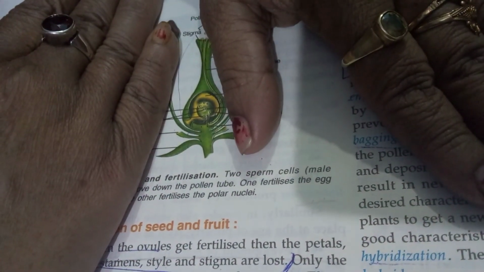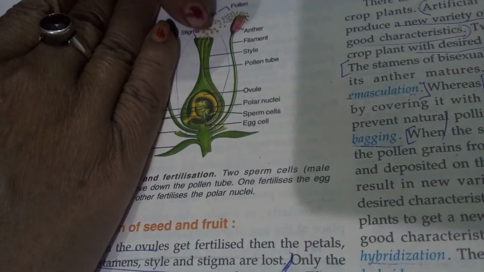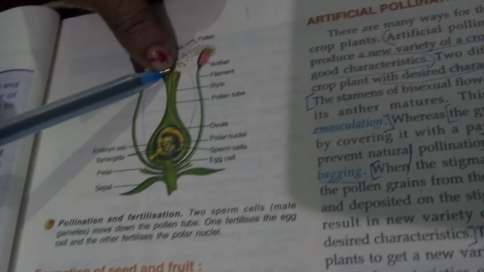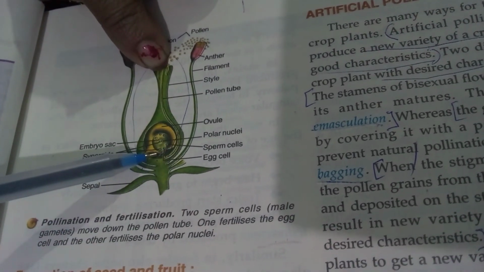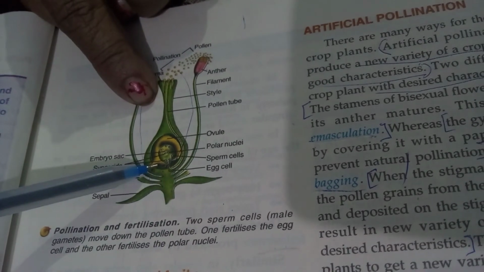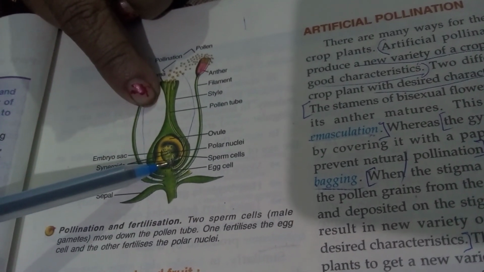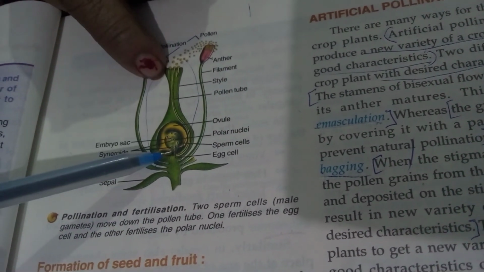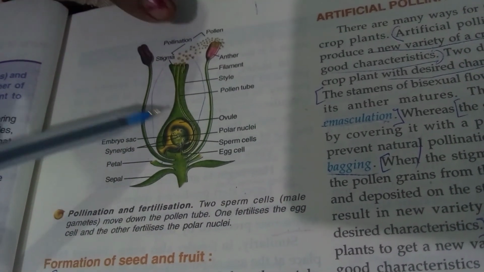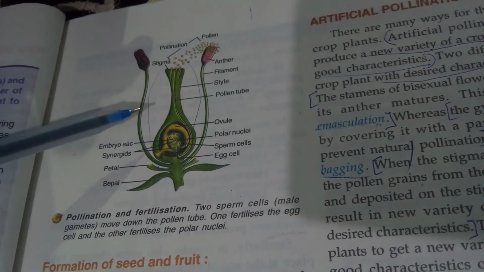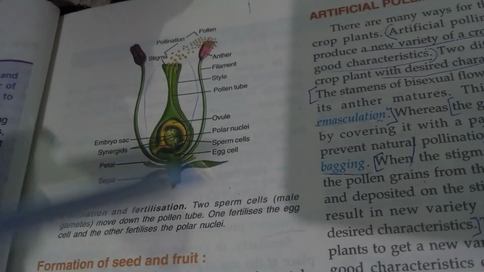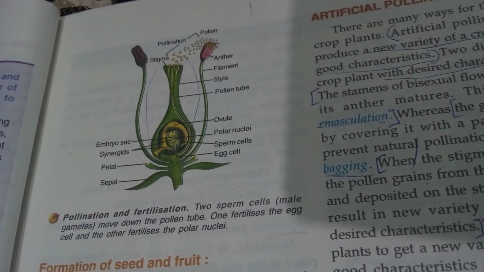The anthers of the desired flower are deposited on the stigma. Now what happens? One of the pollen grains will germinate, form the pollen tube, move towards the embryo sac and fuse. The male gamete and the female gamete will fuse, forming the zygote, developing into seed. This seed, when it develops, grows into a new plant which will have the desired characteristics of two different varieties. Got it? So this is called hybridization.